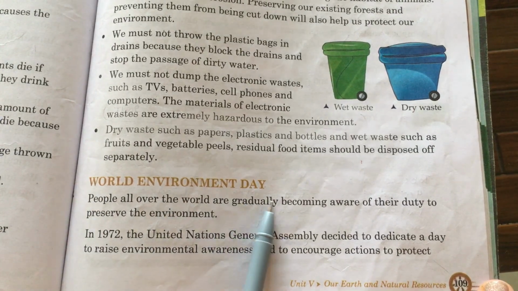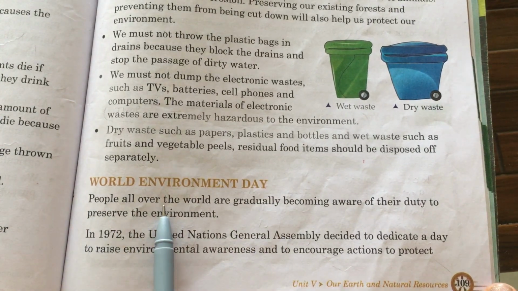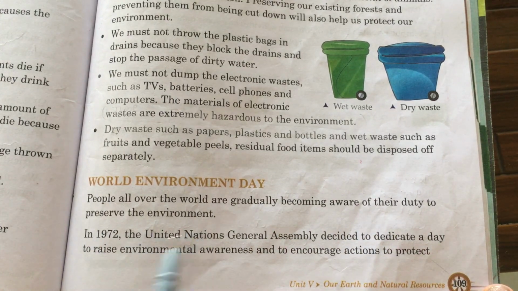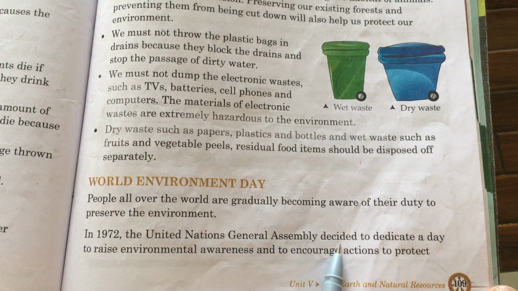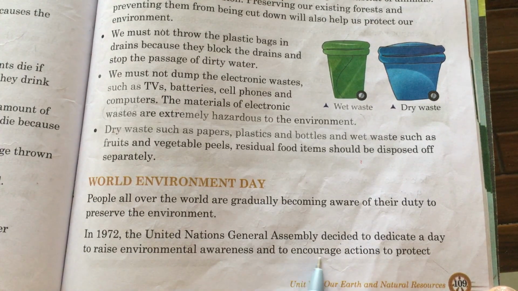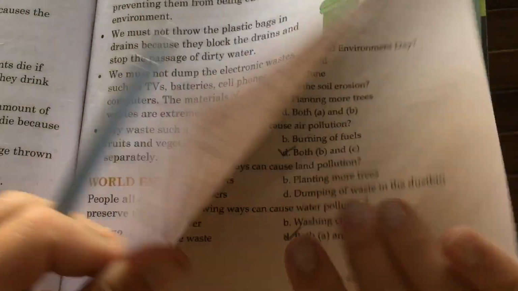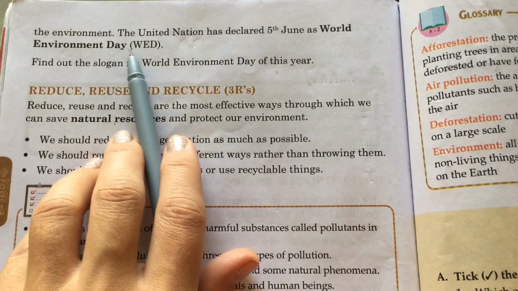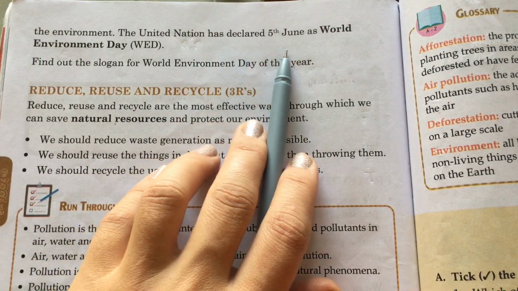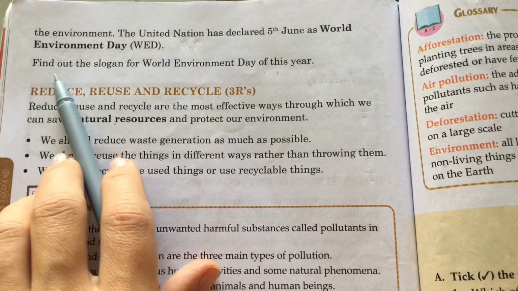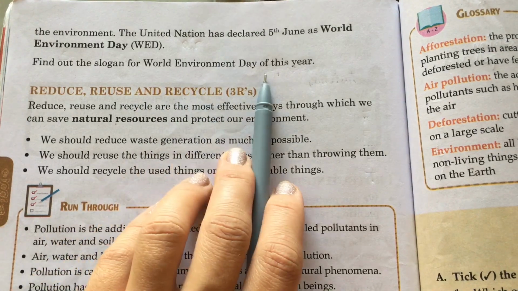World Environment Day. People all over the world are gradually becoming aware of their duty to preserve the environment. In 1972, the United Nations General Assembly decided to dedicate a day to raise environmental awareness and to encourage actions to protect the environment. The United Nations has declared 5th June as World Environment Day, WED. Find out the slogan for World Environment Day of this year.